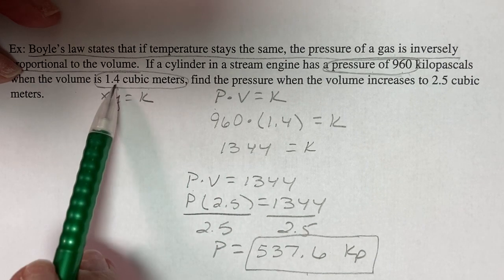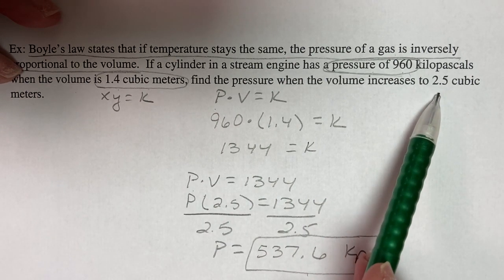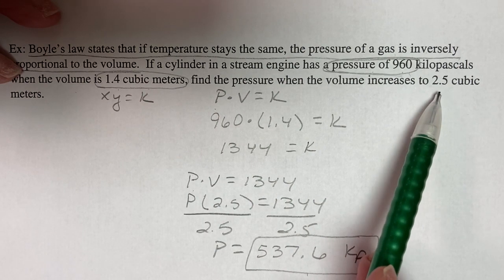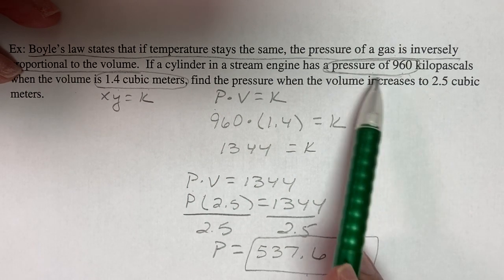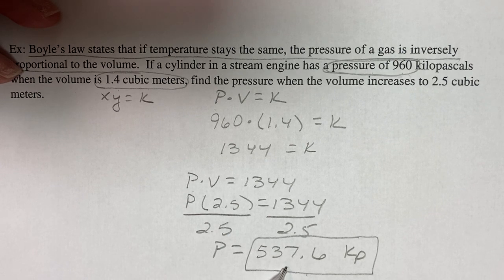So the pressure went from 1.4 to 2.5. It went up. I'm sorry, not the pressure. The volume went from 1.4 to 2.5. It went up. So the pressure had to go down, and you can see it did go down.